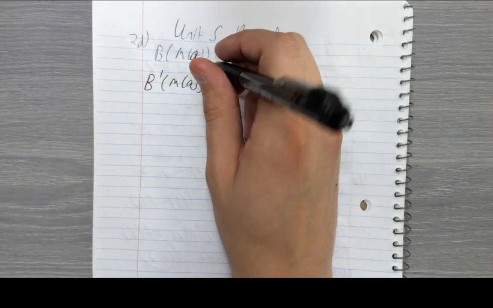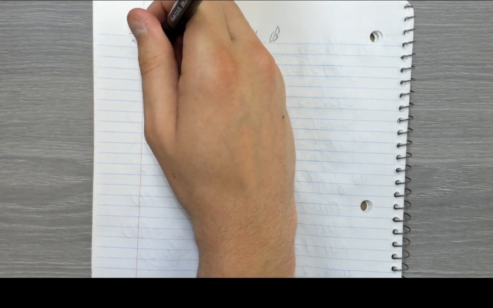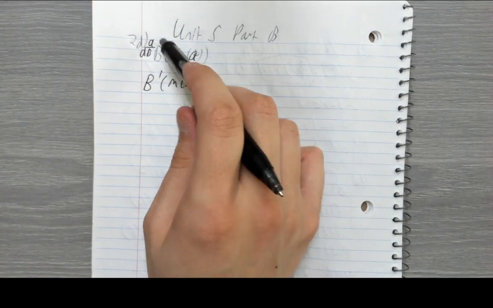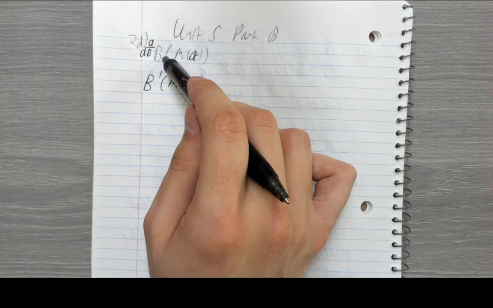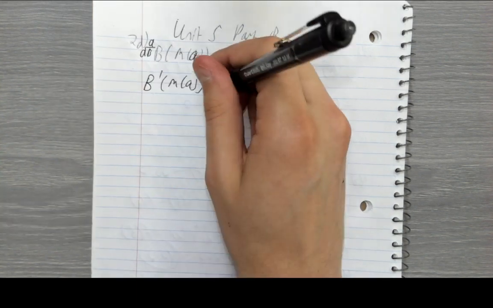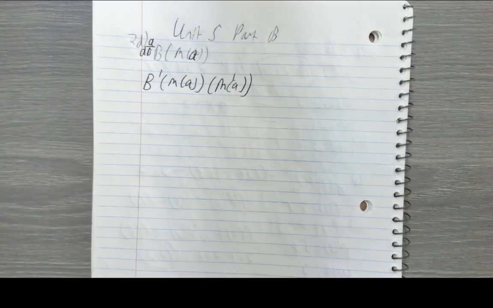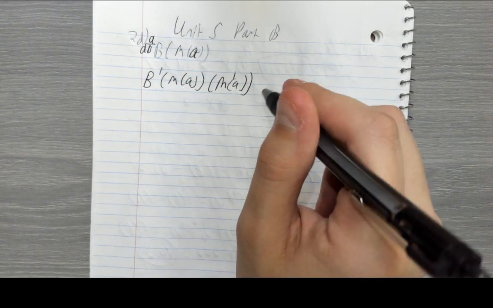Now, here's the big key, though. If we're finding the derivative of the original function, b of m of a, this is called a composite function, meaning it's chain rule. So we take the derivative of the entire function, so the derivative of b of m of a, which is b prime of m of a, multiplied by the derivative of m of a, which we call m prime of a. I think that concept confuses a lot of people, using a chain rule with a function that we don't actually have values for, it's just generic. So you always take the outer function derivative, so the derivative of b is b prime, the inner function always stays the same, multiplied by the derivative of the inner function, so m prime of a.